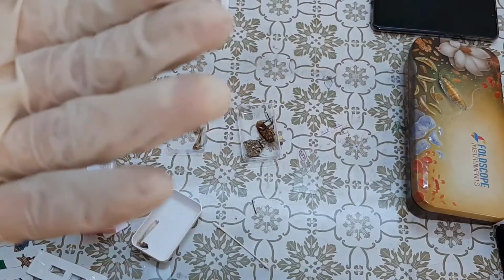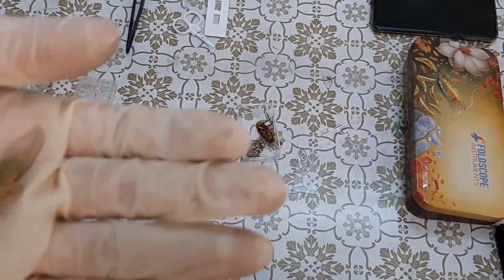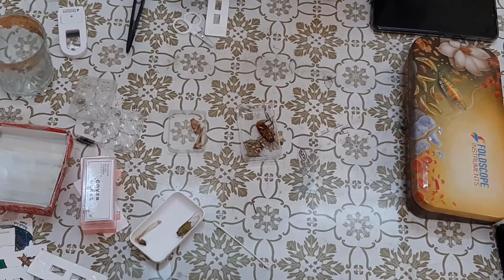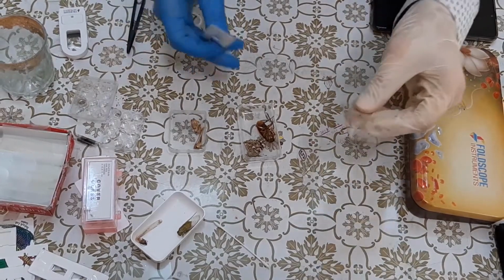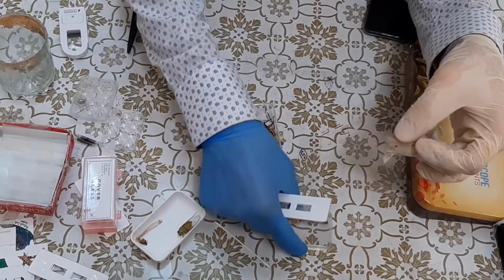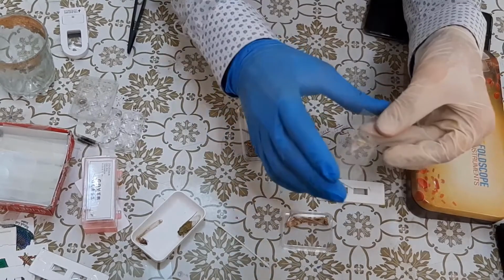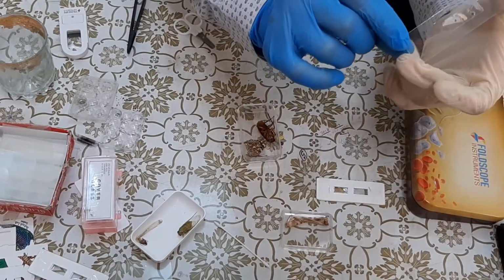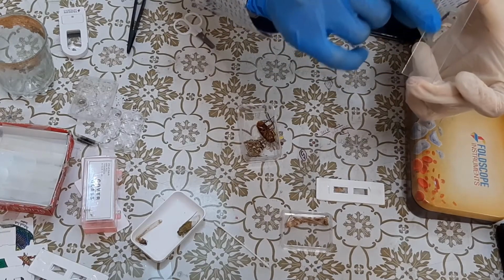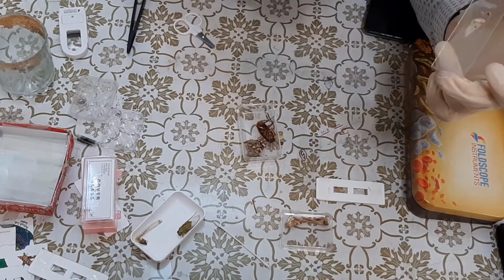So let's stop here for now and move on to prepare the slides. I'm going to leave this one to the last. Now I'm going to start with these two samples, from the grasshopper and the moth, that I have already prepared. As always, we have the slide, and I put the sample here. It's the wing, and then a piece of tape above it.